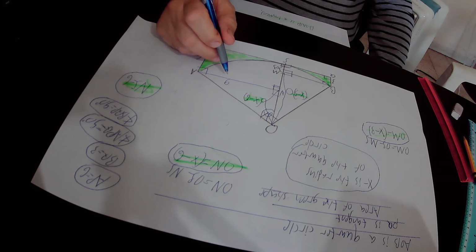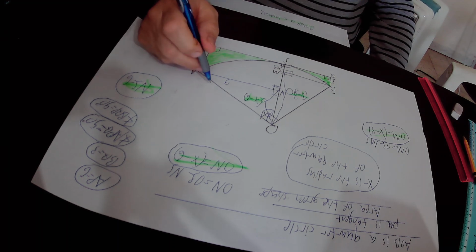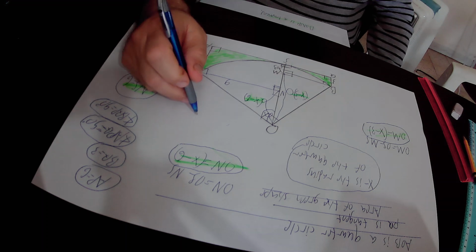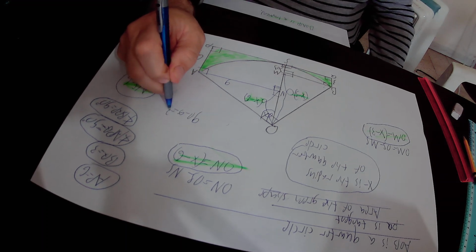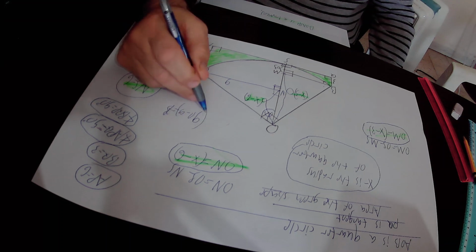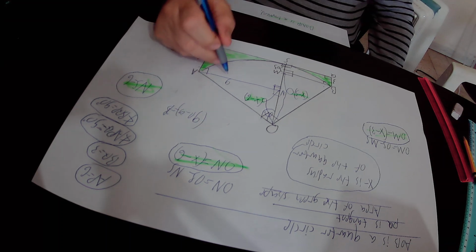This is according to the rule that the sum of the angles in any triangle equals 180 degrees. So we define 90 degrees minus alpha as beta, and therefore this missing angle equals beta.